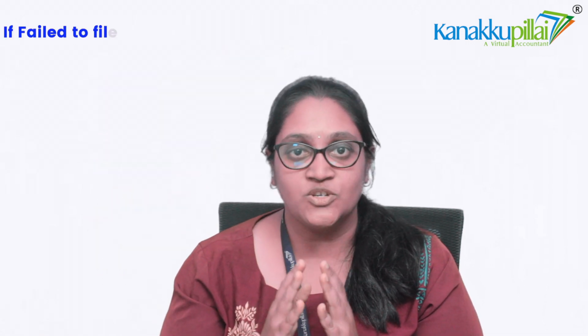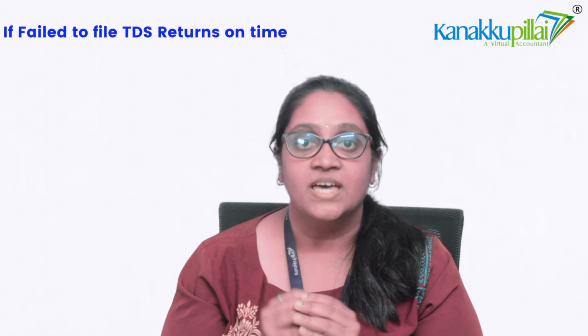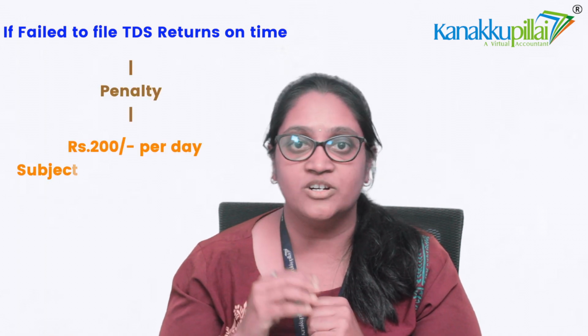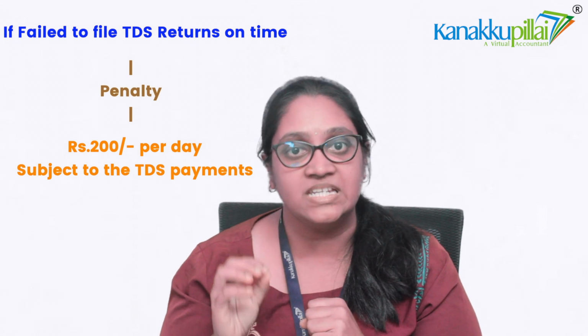In case if you fail to file your TDS returns on time, then there is a penalty of 200 rupees per day subject to the TDS payments.